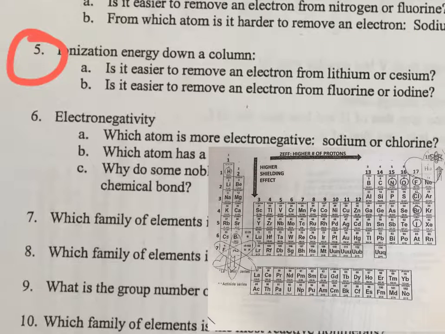All right, look at number 5. Easier to remove an electron from lithium or cesium? Definitely cesium. Cesium has more what? Layers. How about fluorine or iodine? Iodine, because it has more layers.